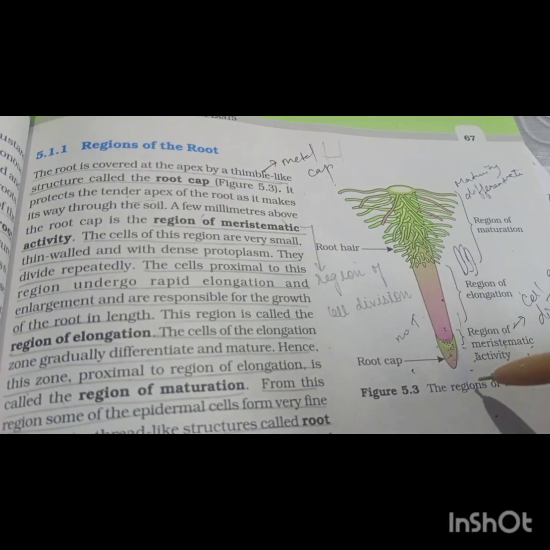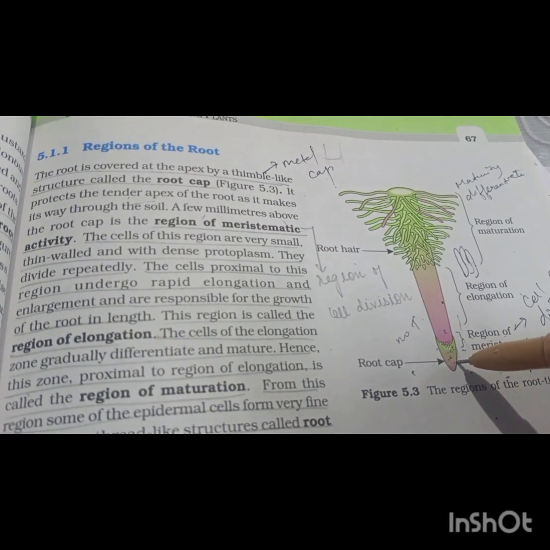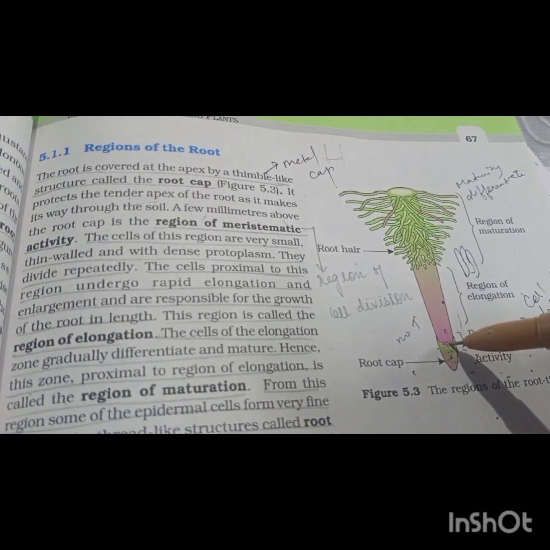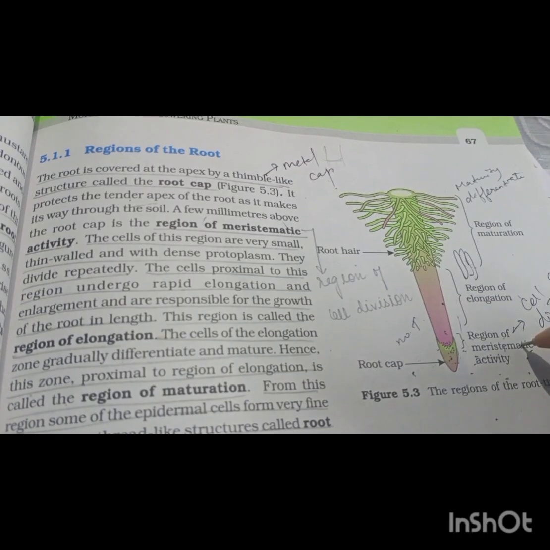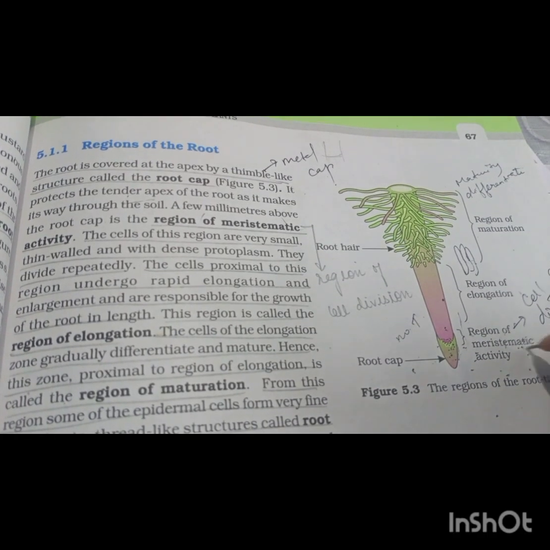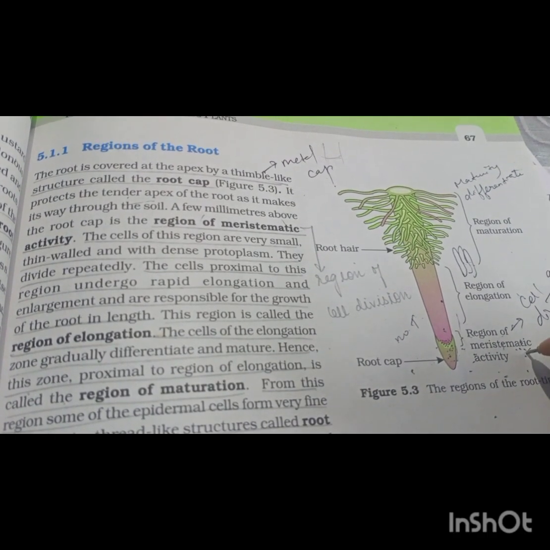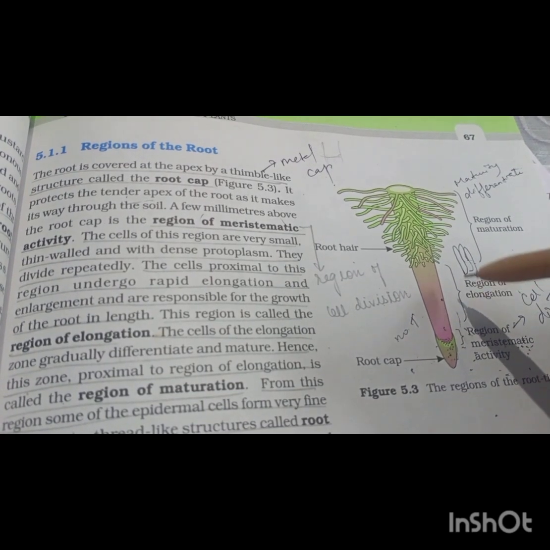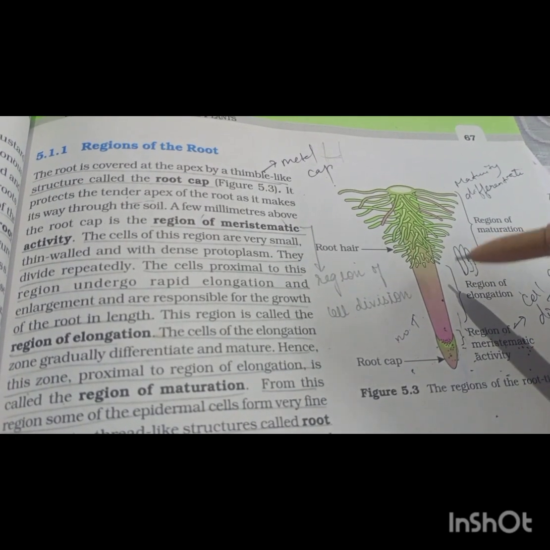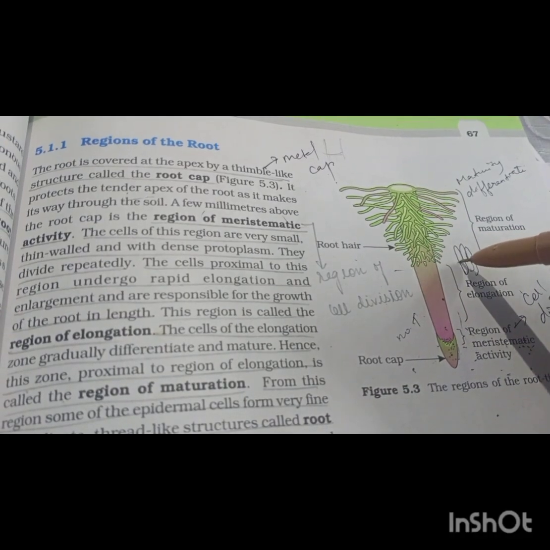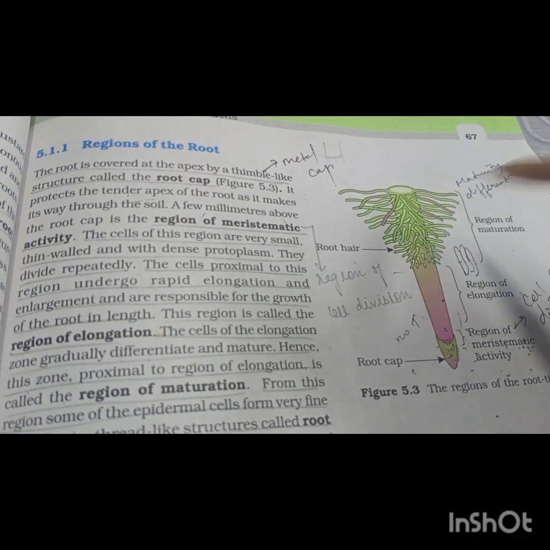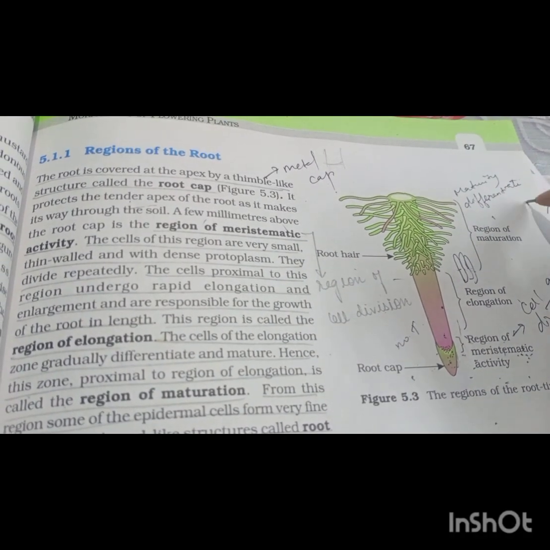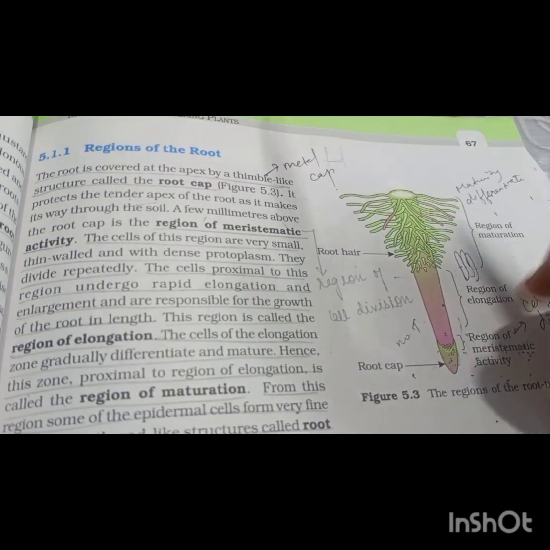So the bottom is the root cap, which will give protection to the soft cells inside. The region of meristematic activity has cells capable of undergoing rapid cell division. After cell division, there is a region of elongation where the cells will elongate, and at one point the elongation will stop and the cells will start to attain maturity and get differentiated into some type of cells.